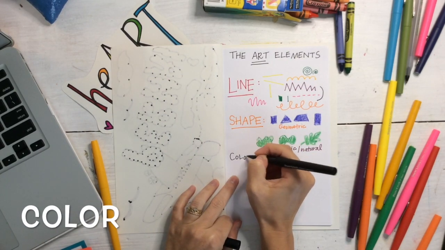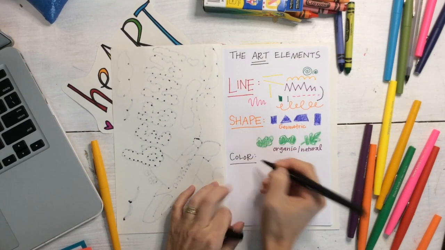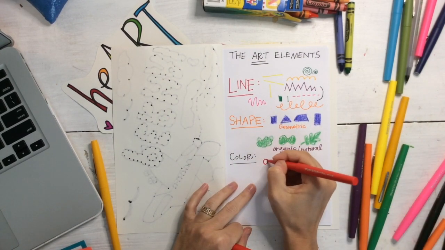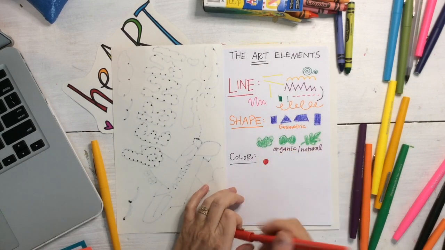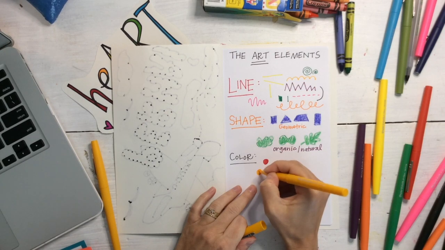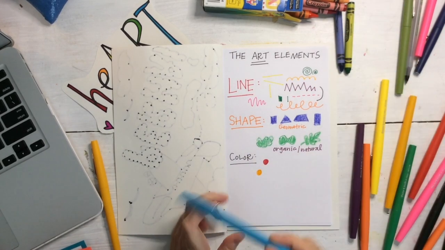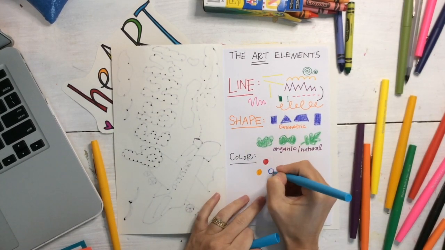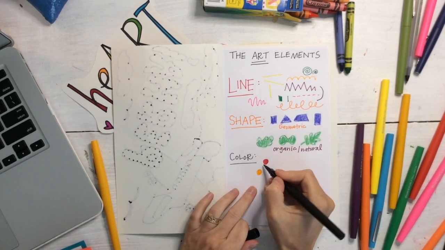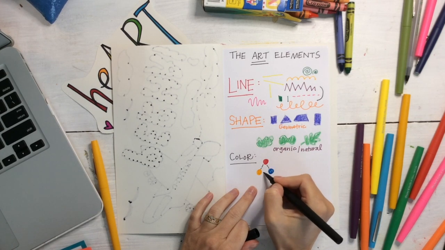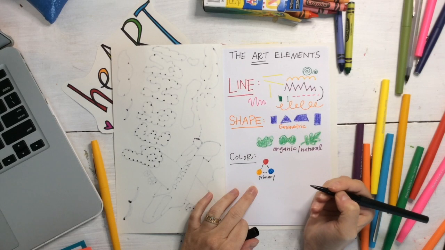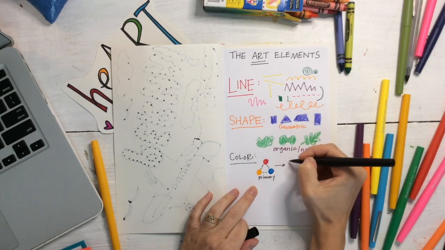The next art element is going to be color, and this is one that everybody loves. We're going to start with our 3 famous colors. Those are the primary colors. Primary colors are red, yellow, and blue, and we can use these 3 colors to make any color besides black and white. But these 3 colors are kind of like superheroes. So I'm going to show you how you can take the primary colors and turn them into secondary colors.